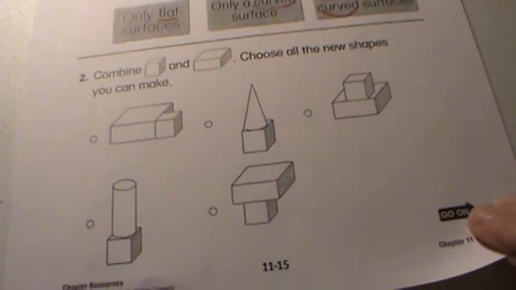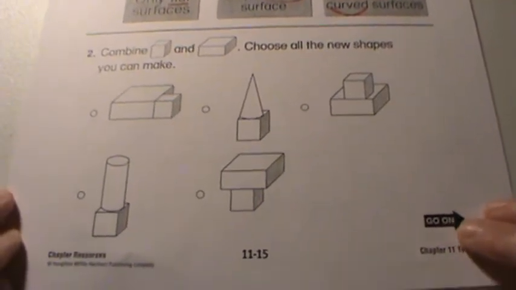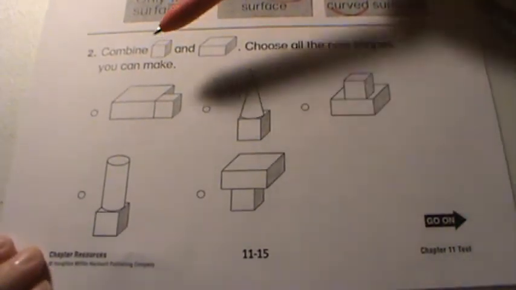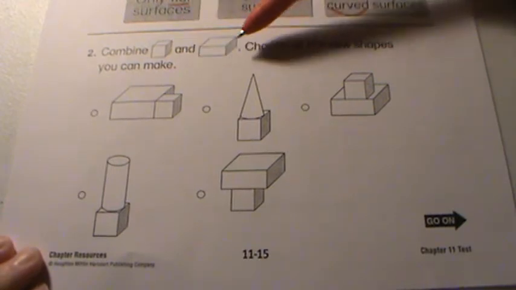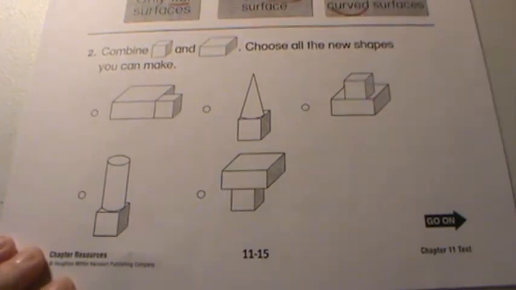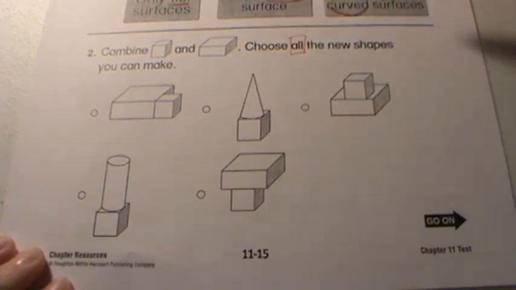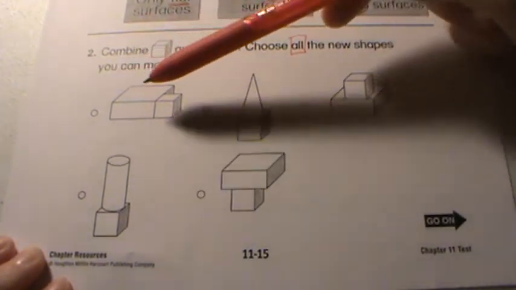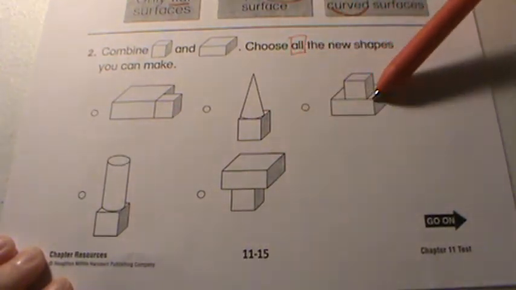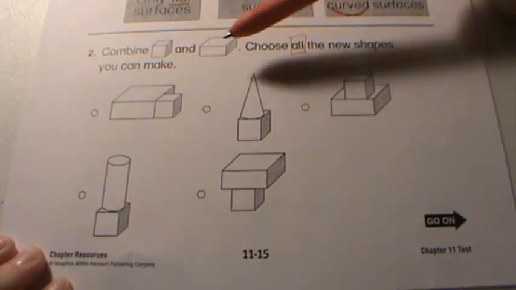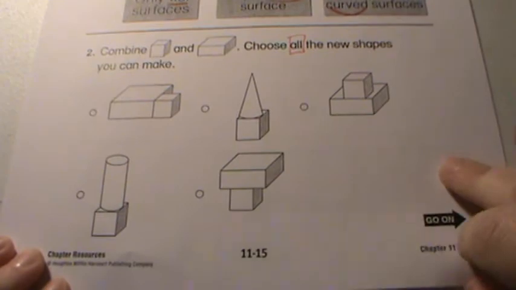Number 2. Combine a cube and a rectangular prism. Choose all the new shapes you could make. So choose every picture that uses a cube and a rectangular prism.